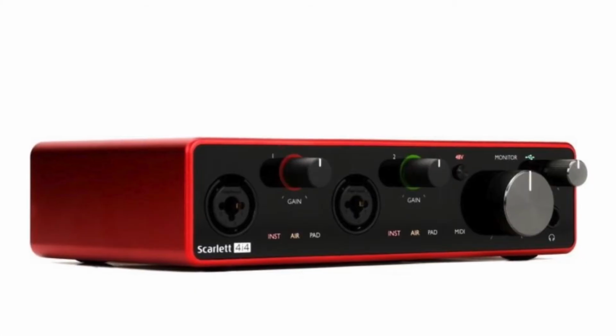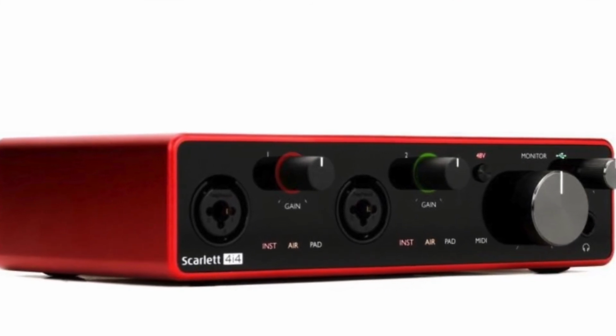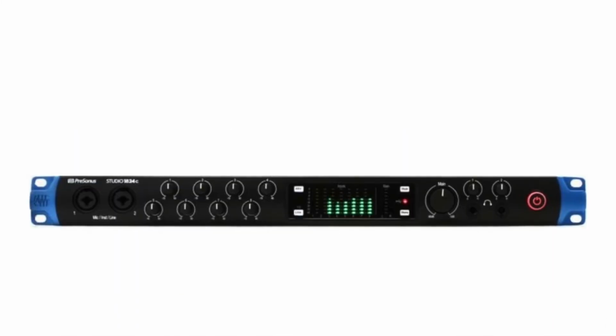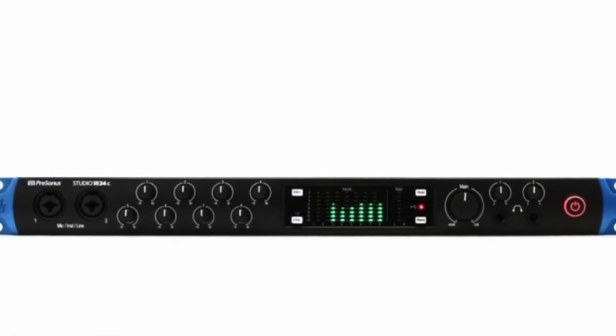I receive a lot of questions about what type of interface to use, and I always tell people that it all depends on what kind of studio you want to build. There are interfaces that have 8 channels, 8 preamps. There are also interfaces that have 2 channels but 1 preamp.